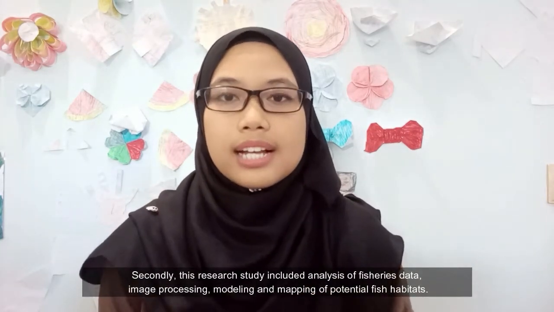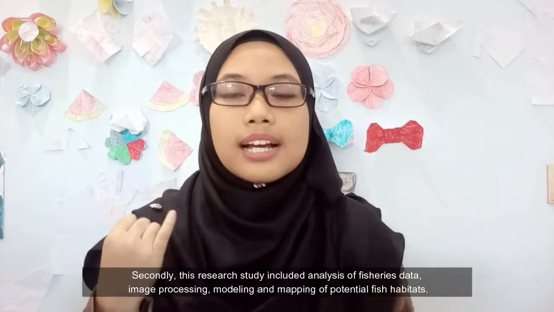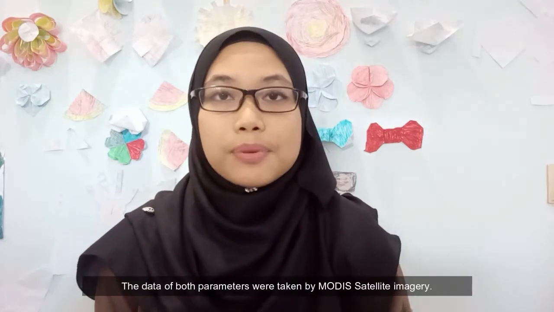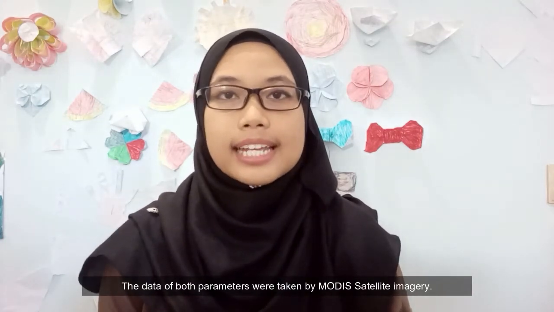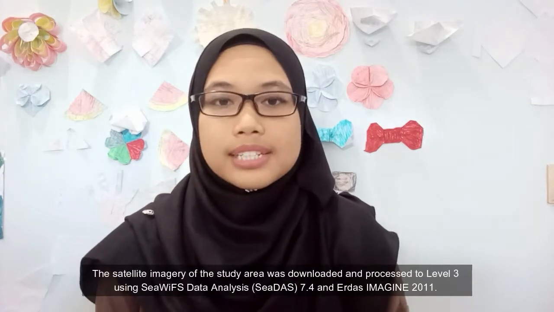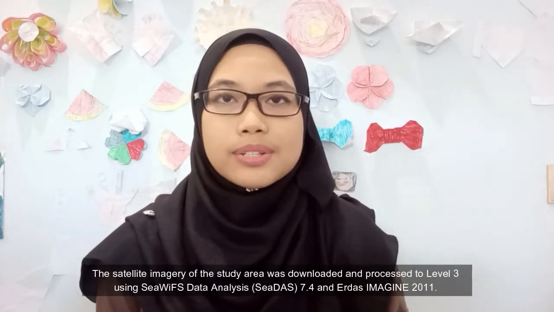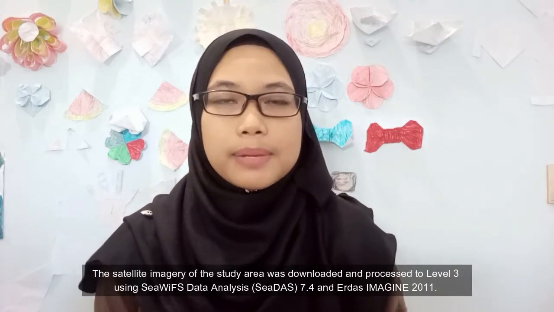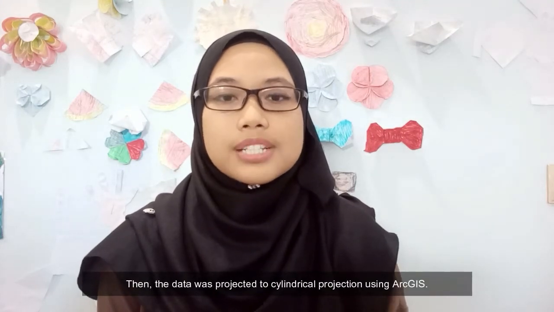Secondly, this research data included analysis of fisheries data, image processing, modeling, and mapping of potential fish habitats. The data of both parameters were taken by the MODIS satellite imagery, derived from NASA GSFC's Distributed Active Archive Center. The daily MODIS Level 1 1 km data of chlorophyll A and SST were successfully obtained. The satellite imagery of the study area was downloaded and processed to Level 3 using SeaDAS data analysis 7.4 and address imaging of 2011. Then, the data was projected to cylindrical projection using ArcGIS.